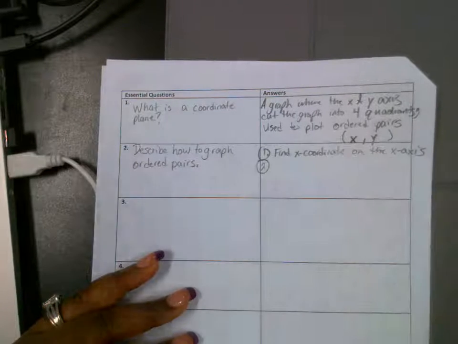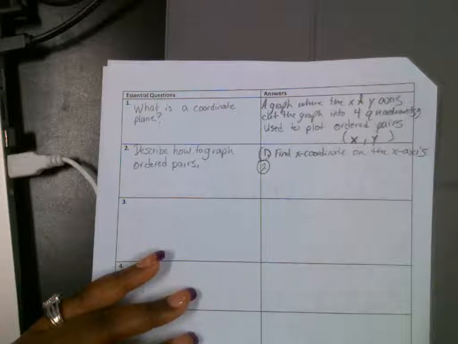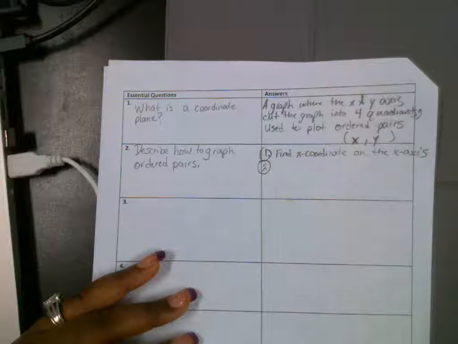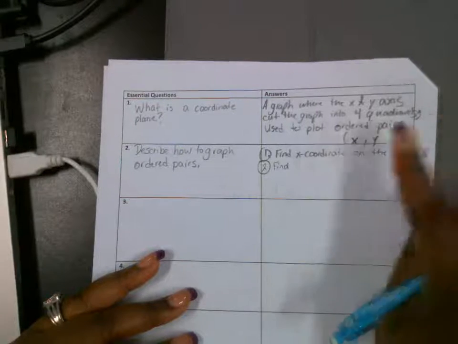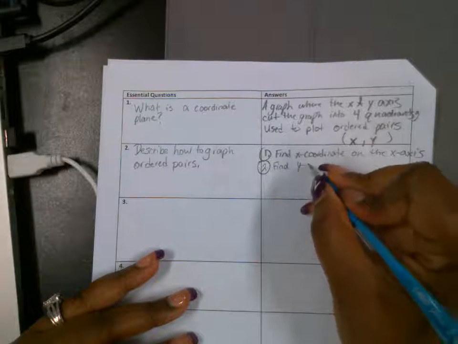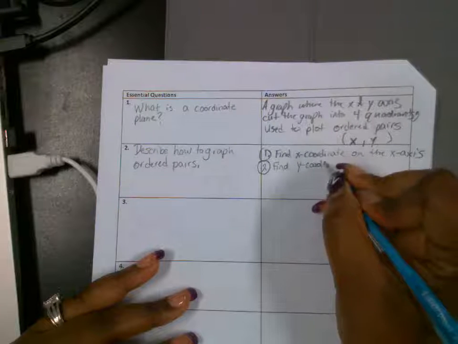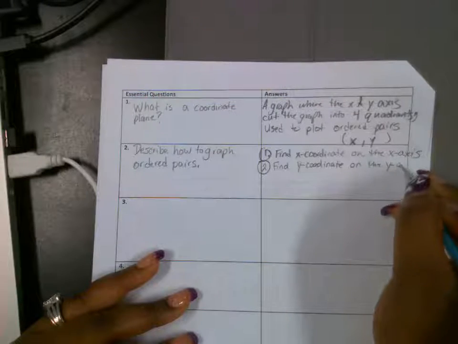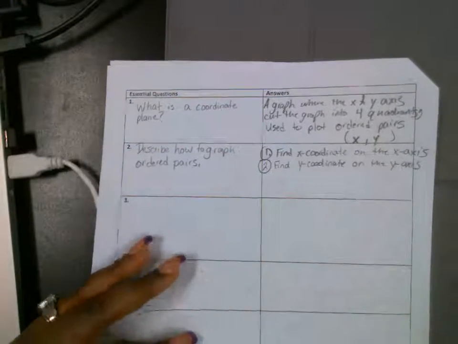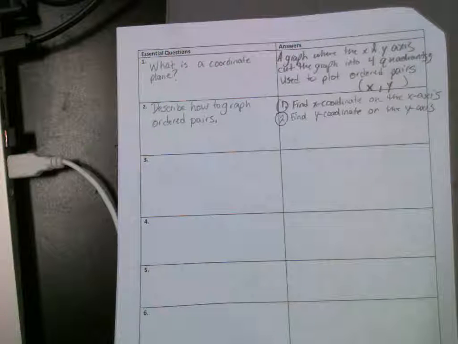And then secondly, you're going to find the Y coordinate on the Y axis. That's the vertical number line, the up and down number line. So find the Y coordinate, that second number, on the Y axis. Okay? Find it. So you got your X and you got your Y. And then you're going to graph the point where those grid lines meet.